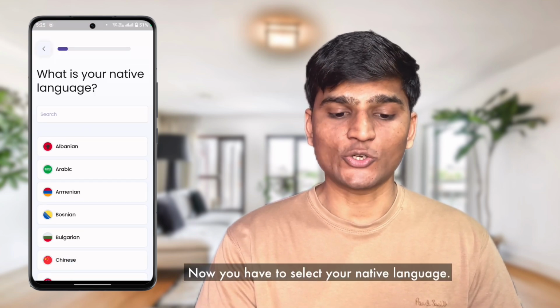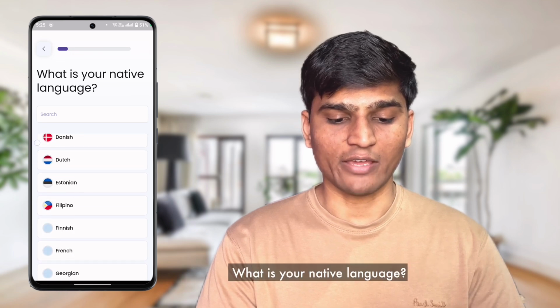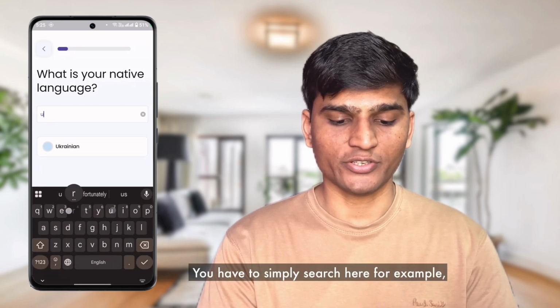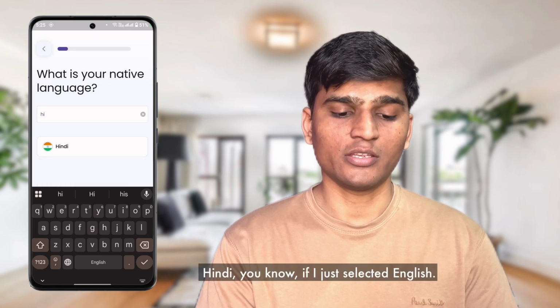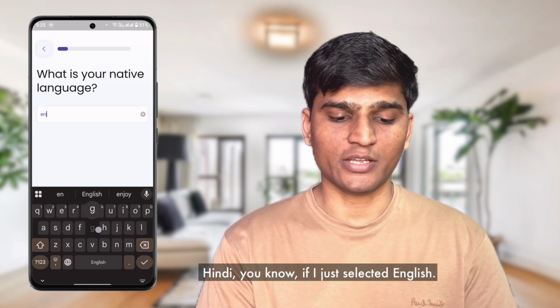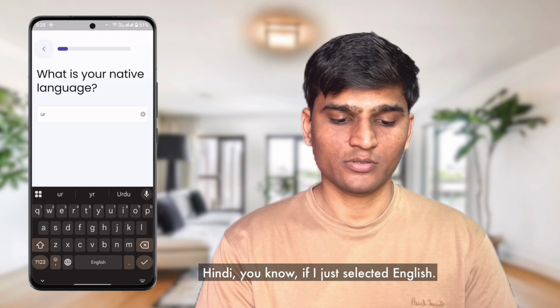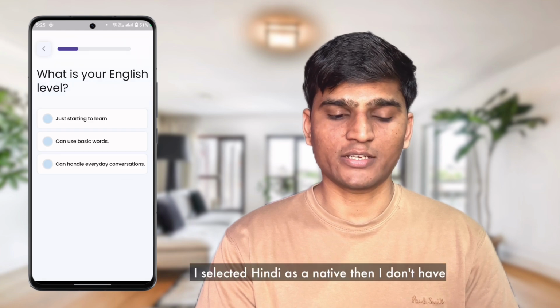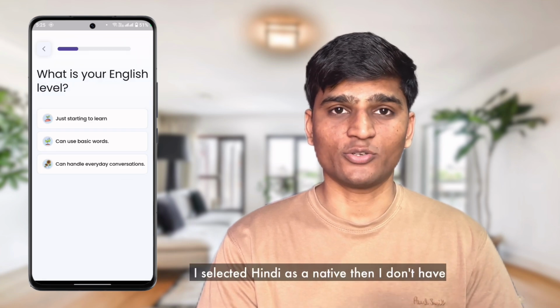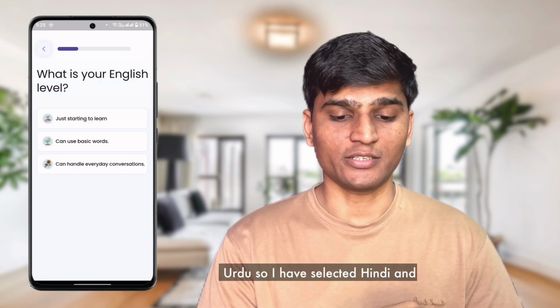Now you have to select your native language. What is your native language? You have to simply search here, for example, Hindi. I just selected English. So I'm going to simply click Hindi here. I selected Hindi as my native language, because I don't see Urdu, so I have selected Hindi.